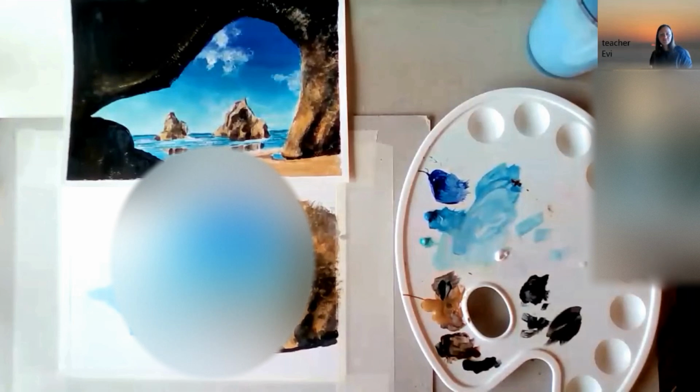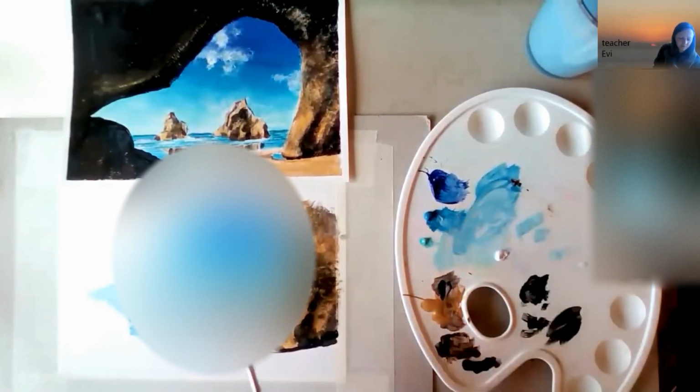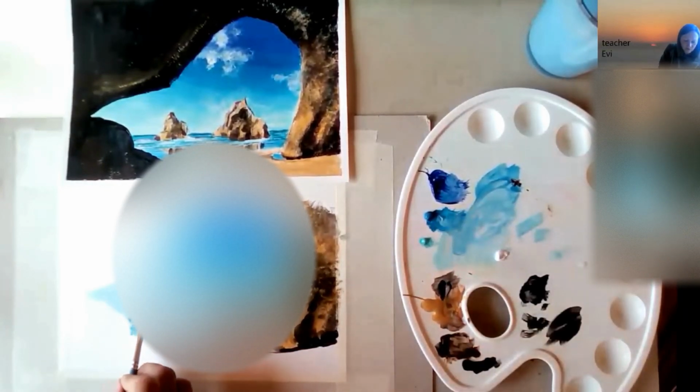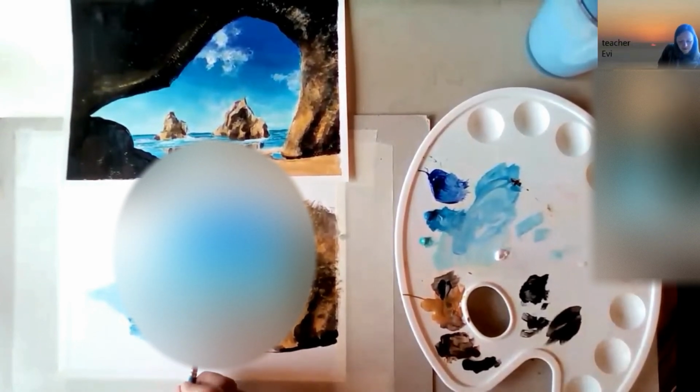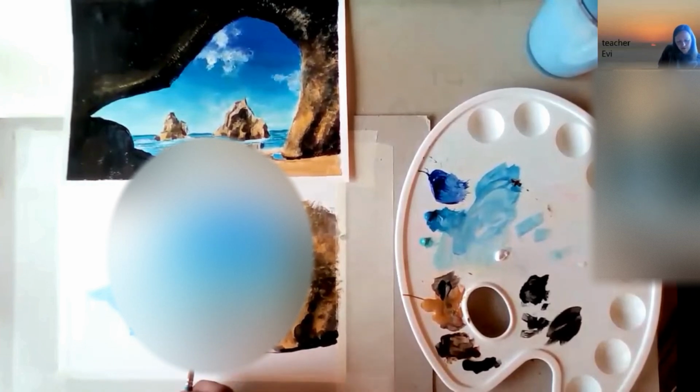Yeah, so I did some line. It's hard. Painting the sea also comes with practice. Yeah, experiment with what's working. Now I come back and make a bit more dark lines.